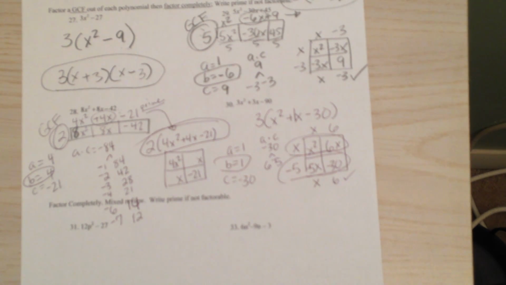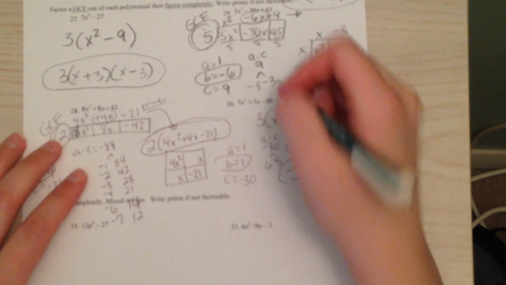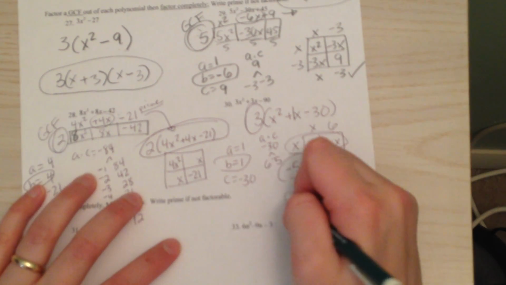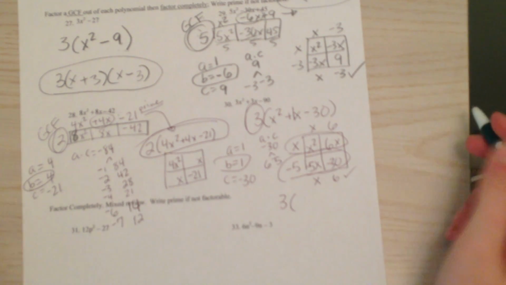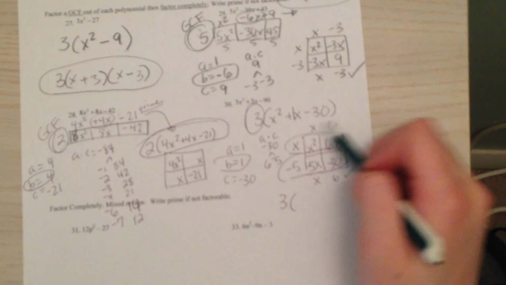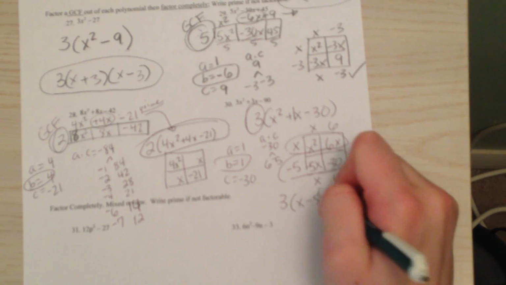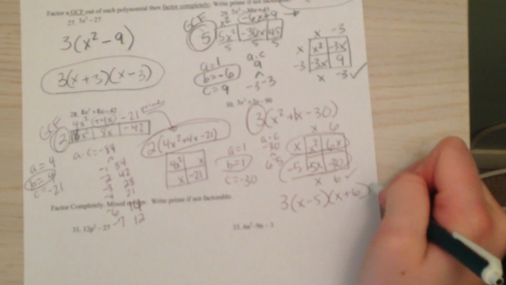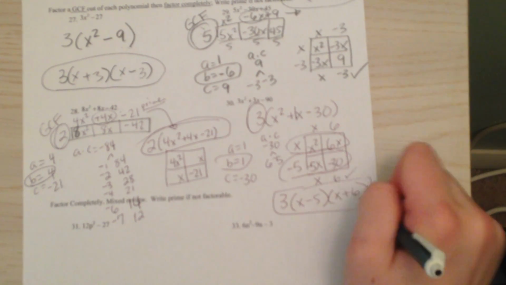So this has 3 factors. Make sure you find them all. You've got your GCF that we don't want to lose, so that's 3. And then we have our side and our top here. So x minus 5 and x plus 6. And there you go, all factored completely.